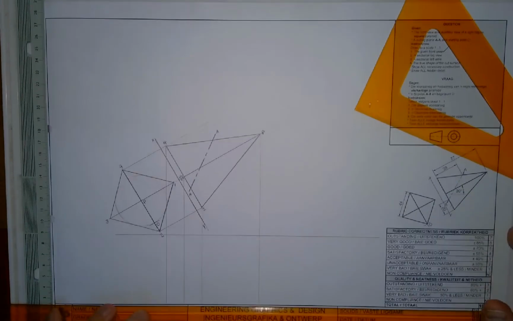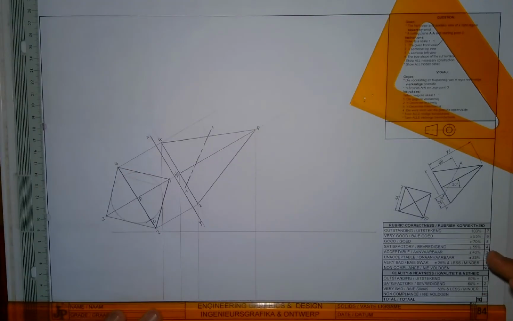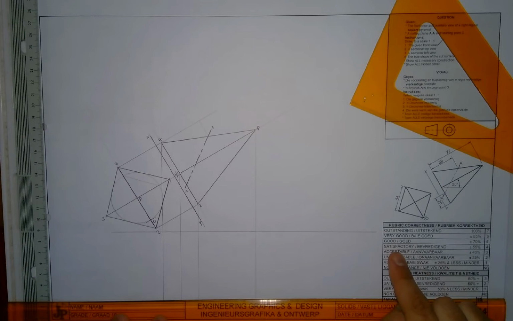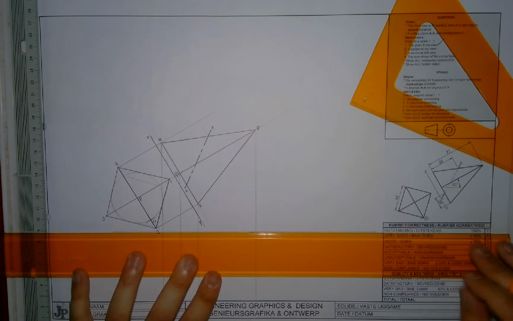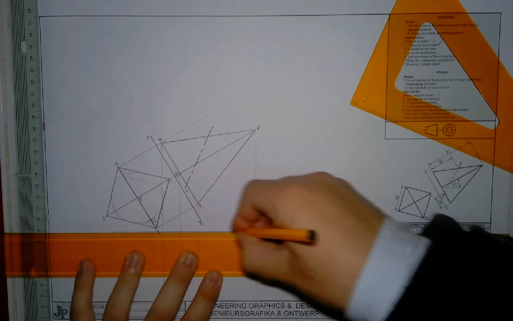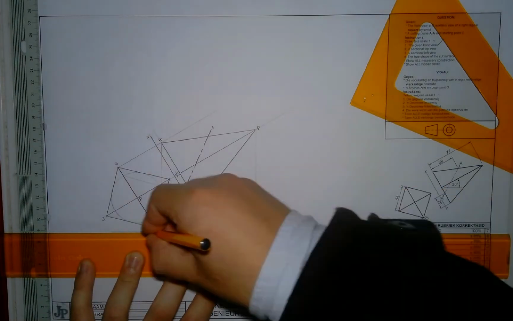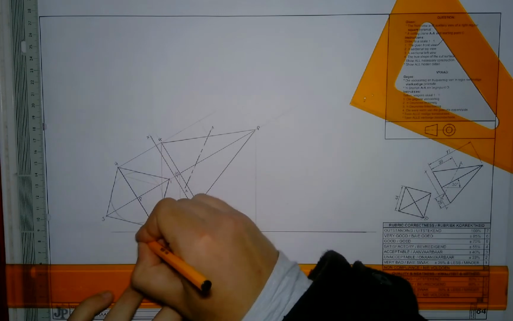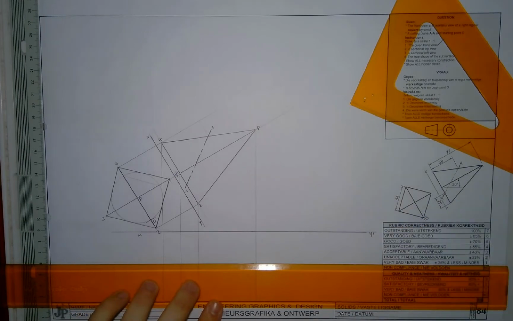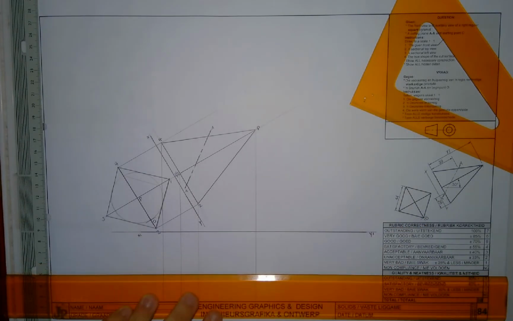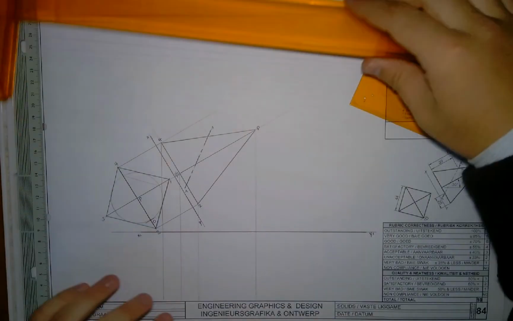Okay, you see that? Taking all those points down. Then we have the X1, Y1 line, right? Okay, you with me so far? Okay, now you need to pay attention to what I'm going to do now.